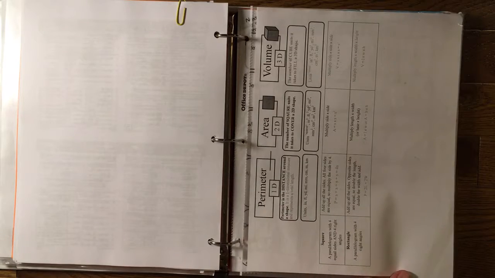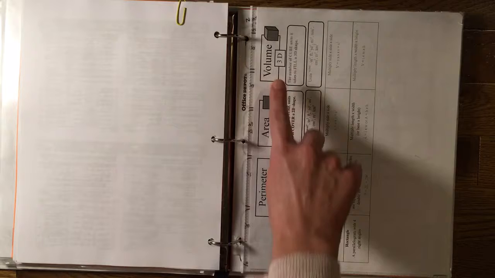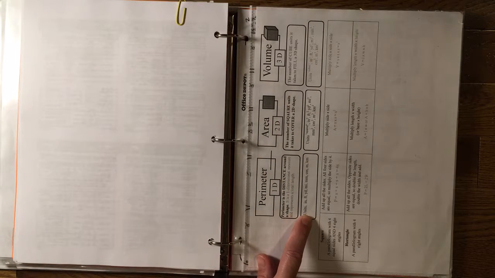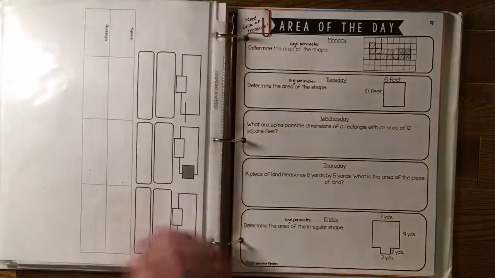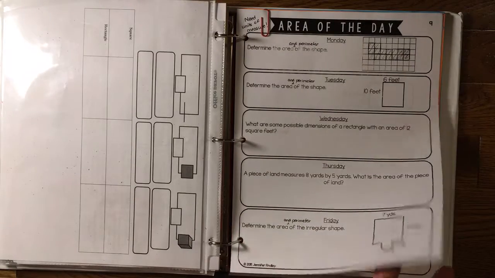And then we did a lot of work with area and perimeter. We haven't quite gotten to volume, but I do need them to know that volume is the 3D measurement. I need them to know the exact definitions and the units of measure. I would also like them to know a definition of a square and rectangle, and how to find the area and perimeter of each. We've had these area of the day worksheets throughout the semester.